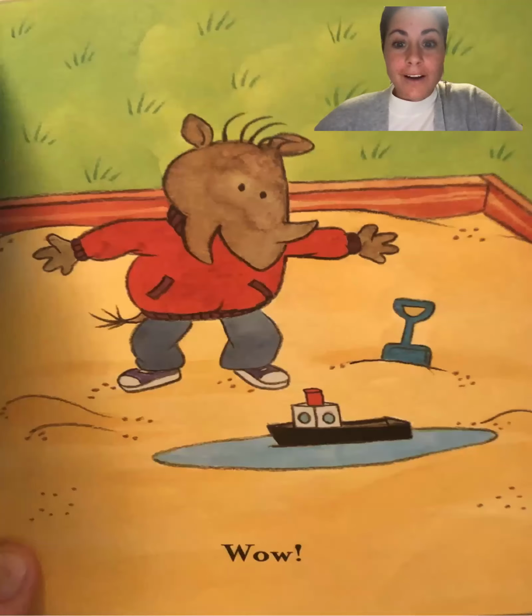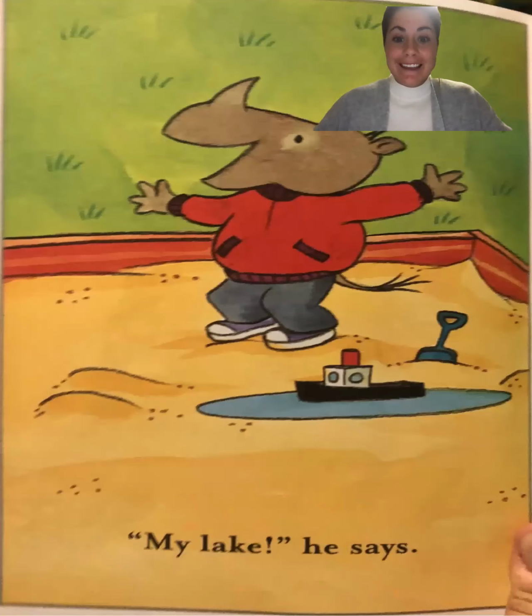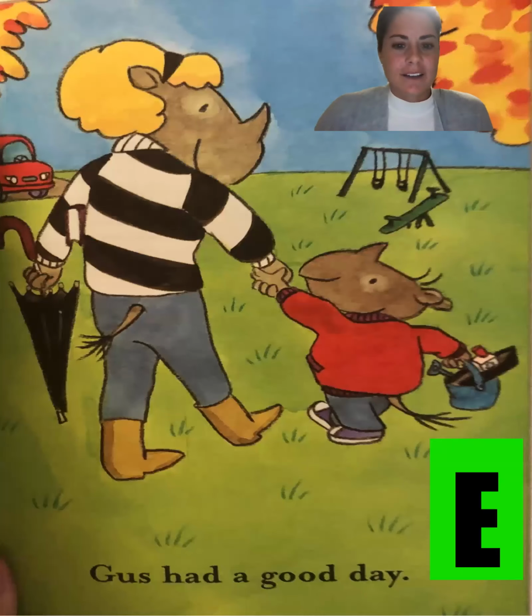Wow. What happened to his lake? Yeah. Look, it's all filled now. Why is it full? Yeah, it was raining, right? Okay, so Gus, does he look mad now? No, our character looks happy now. He's going through a change. Maybe we're getting to the ending. My lake, he says. Finally, he's got his lake. He overreacted for nothing. Gus had a good day.